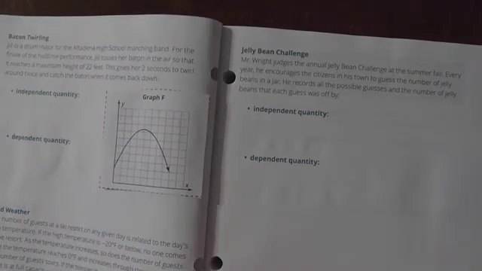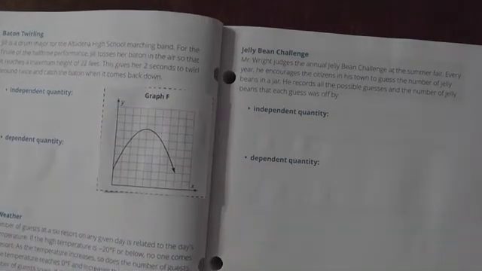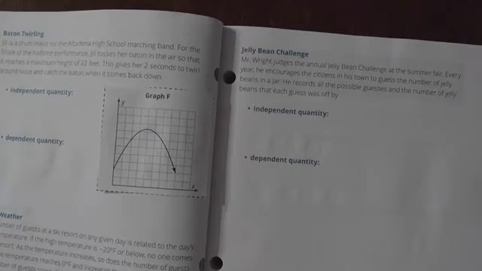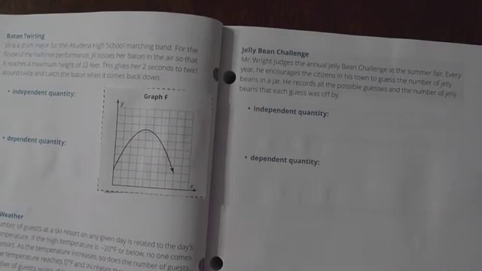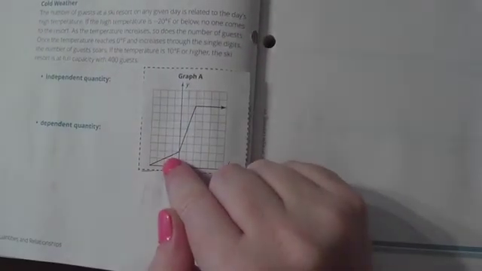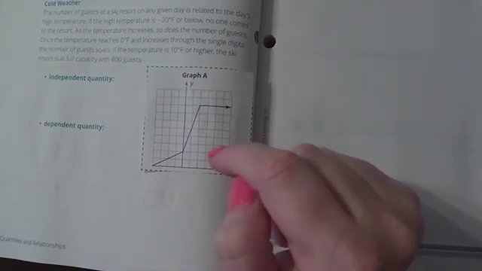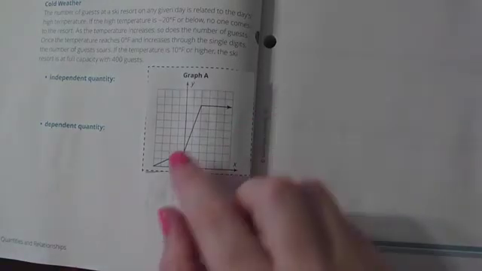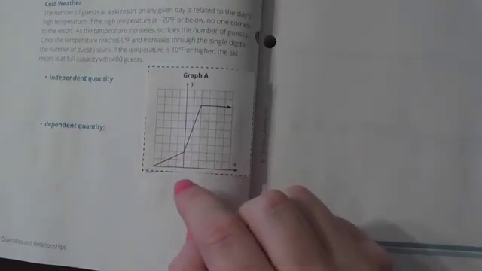So notice, if the temperature, oops, sorry, something just popped up on my screen. If the high temperature is negative 20 degrees or below, no one comes to the resort. As the temperature increases, so does the number of guests.